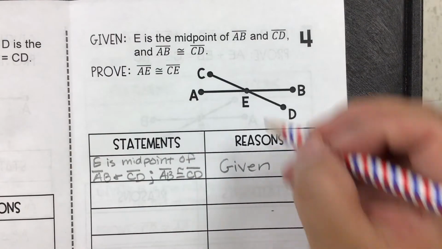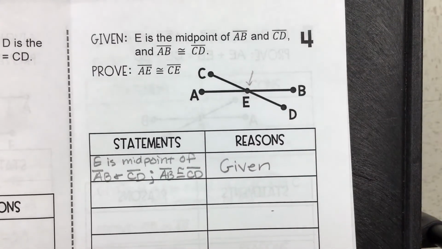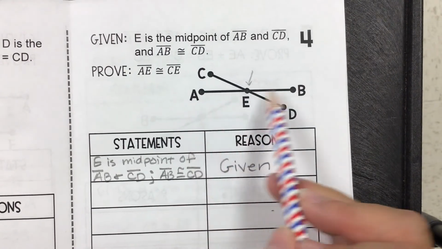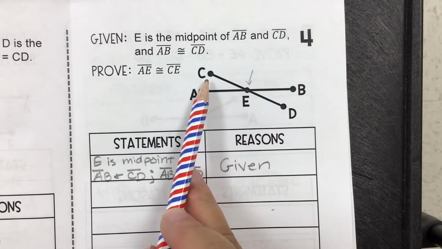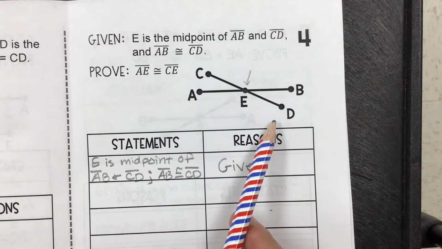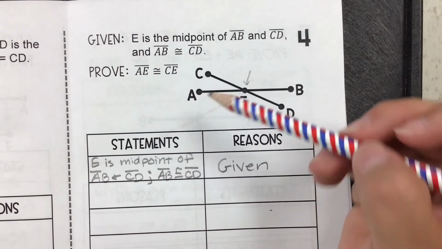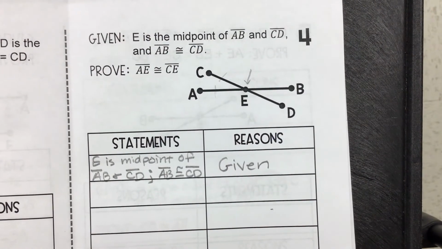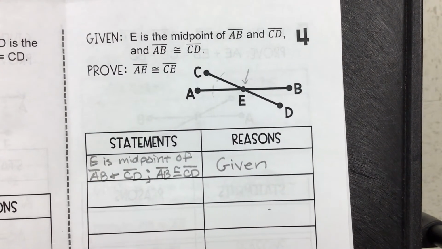Okay, so they're telling me that E is the midpoint of both of those lines. They also tell me that the whole segment AB is equal to the whole segment CD. Then the other thing they want me to prove is that this segment is equal to this segment. That's what they want us to prove. So let's start.